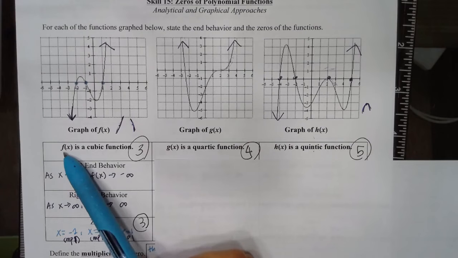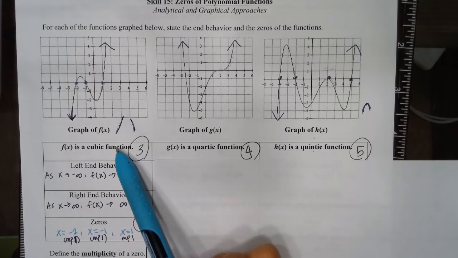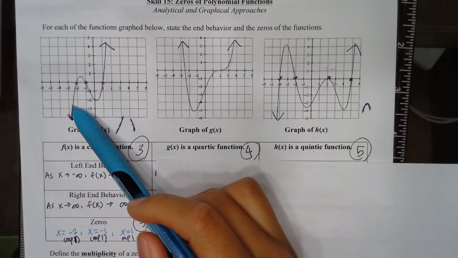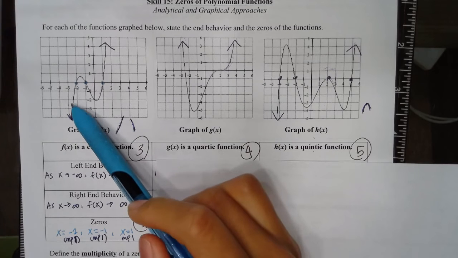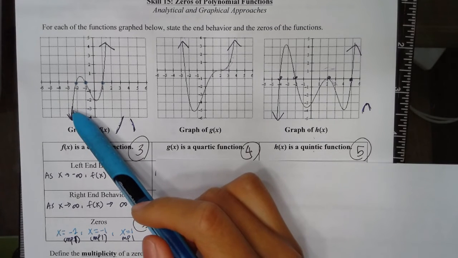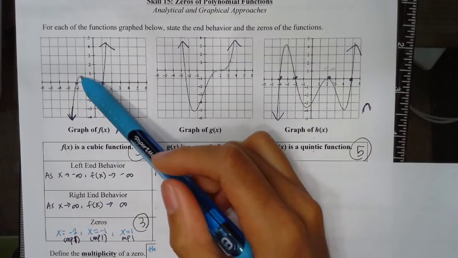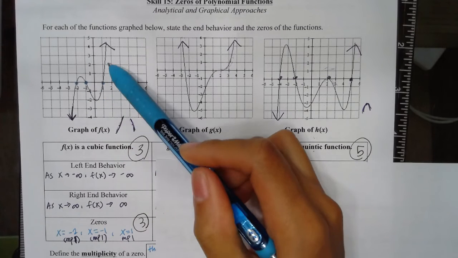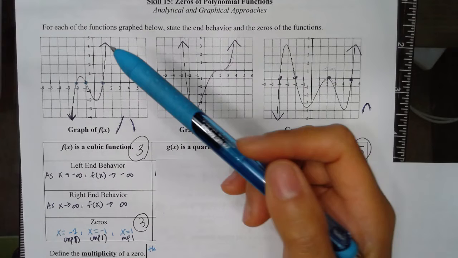First, it says f of x is a cubic function. How do I know it? You can count how many times it changes direction. That's how you determine the degree of the polynomial function graph. It goes 1, 2, 3. So that's why this is a cubic function.